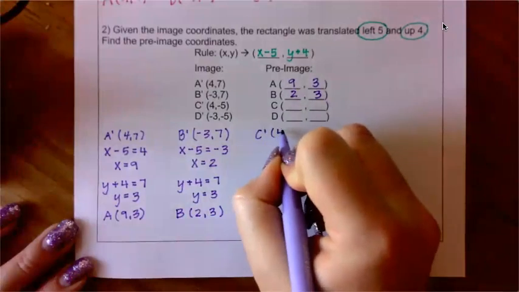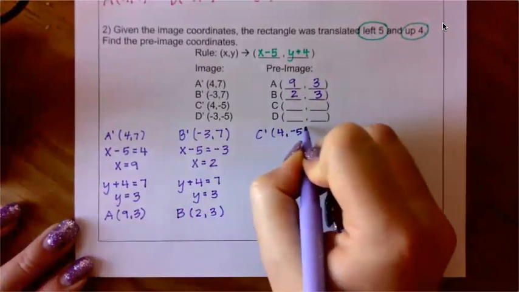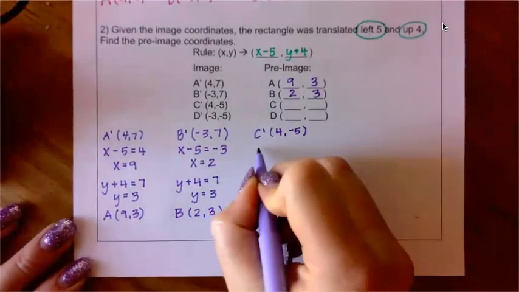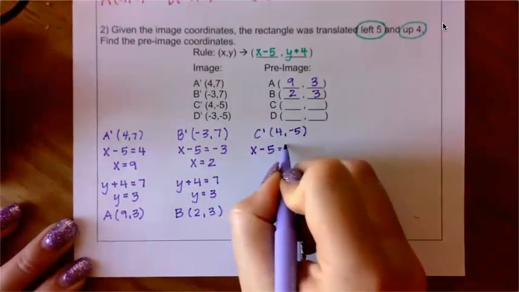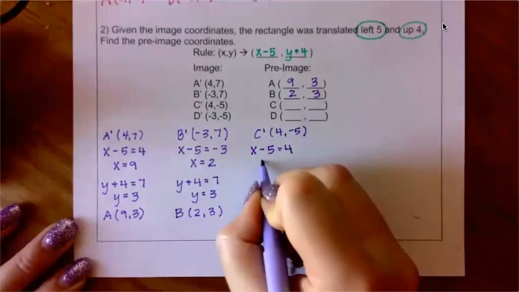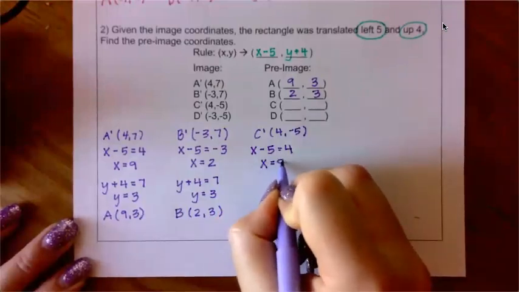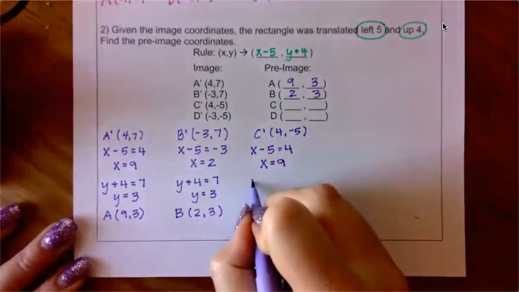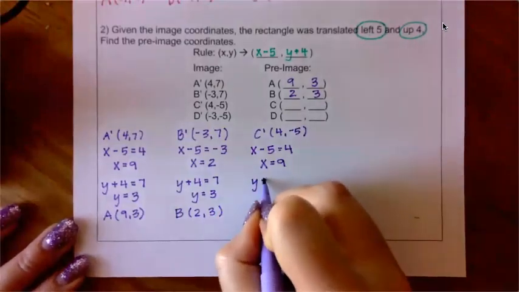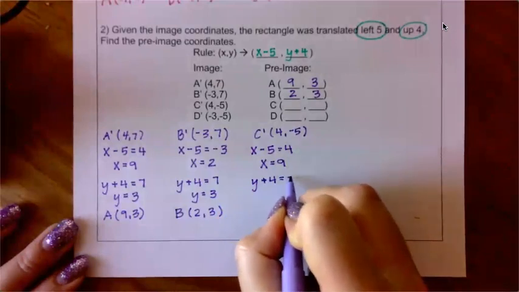C prime is 4, -5. So when I took that pre-image value x and subtracted 5, it equals 4. Add 5 to both sides, x equals 9. When I took my pre-image value of y and added 4, it equaled -5.